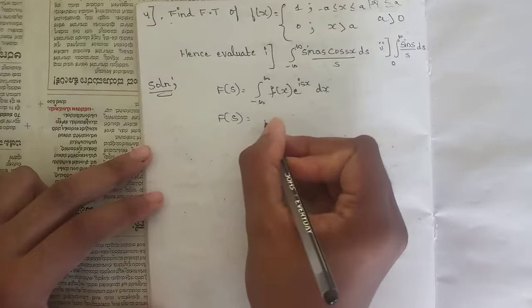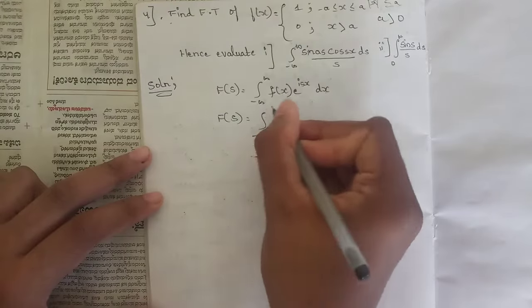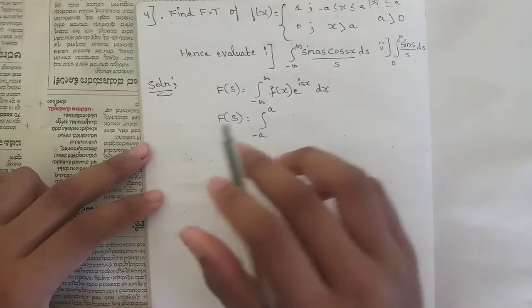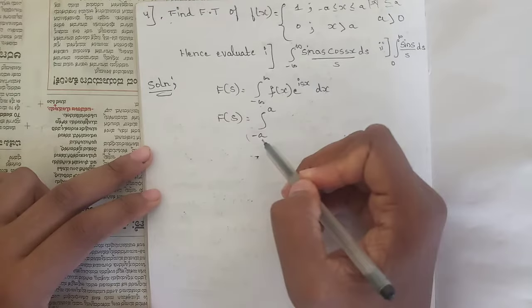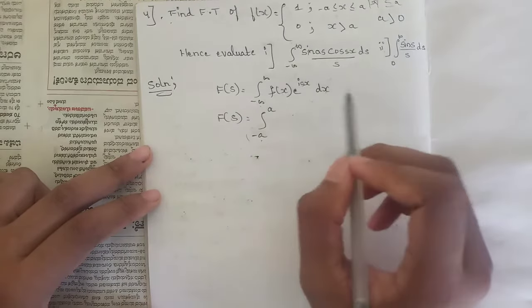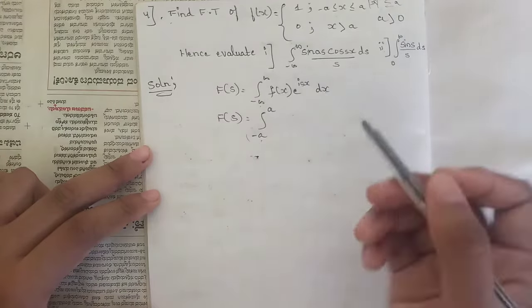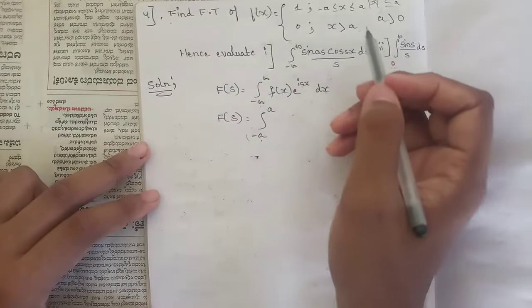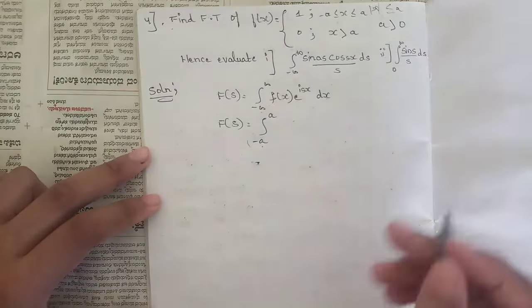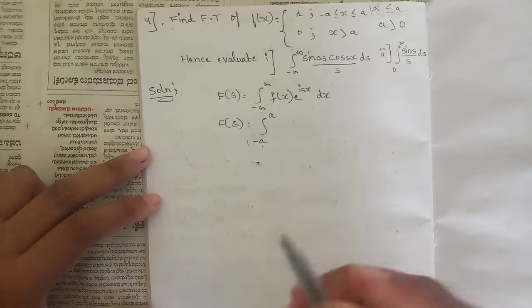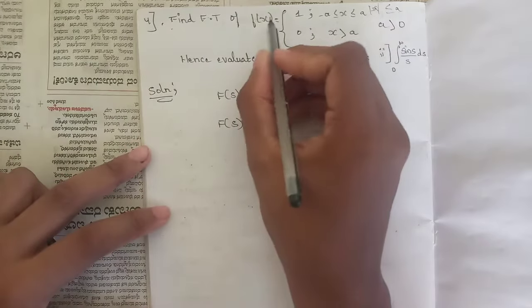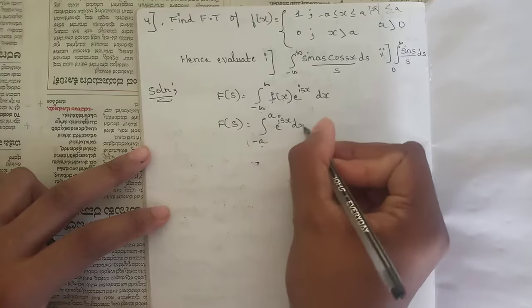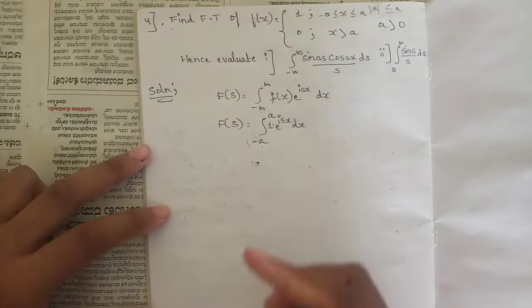F of s is equal to, the limits are now from minus a to a. Similarly, in the first problem we have solved it, right? From minus infinity to minus a we take one interval, then from minus a to a, and then the third interval from a to infinity. Here we know that whenever x is greater than a, the value of f of x is 0, so I am not writing that interval integral itself. We will be left with one integral, from minus a to a, where the value of f of x is equal to 1. So I am directly writing it as e power isx into dx.